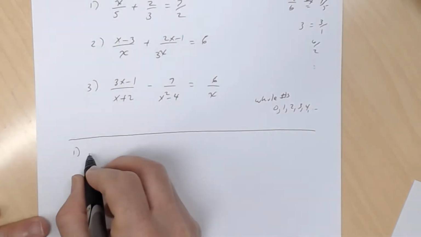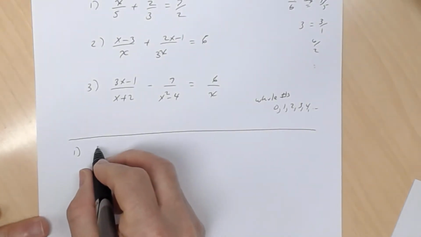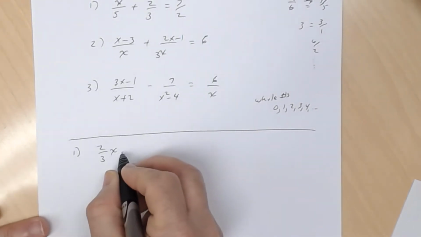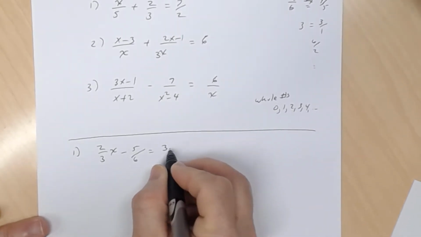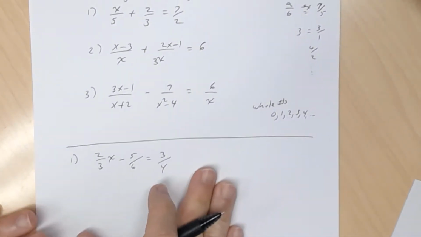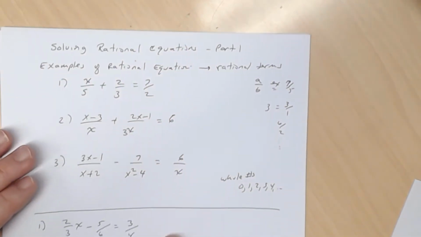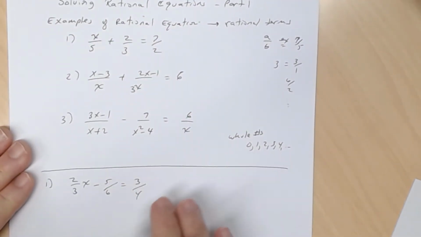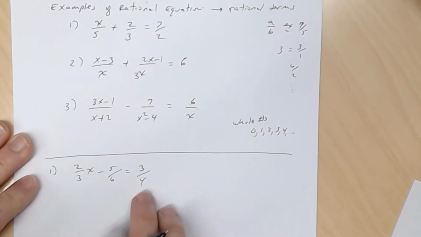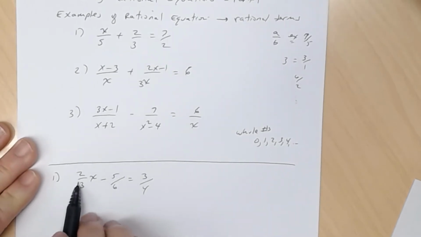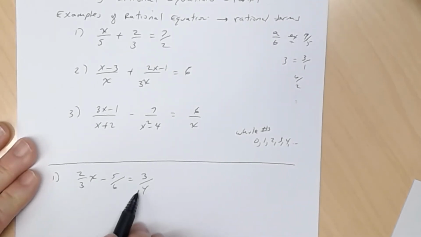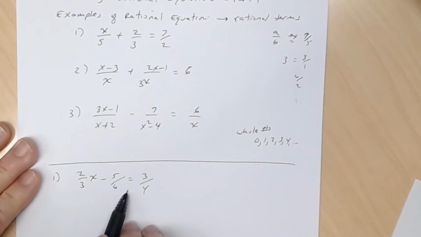Okay, the first one. Suppose we had 2/3 x minus 5/6 equals 3/4. Now in part one, we're going to look at rational equations where the denominators are monomials. So the denominators are monomials, meaning you have one term in the denominator. Like 3, 6, 4.